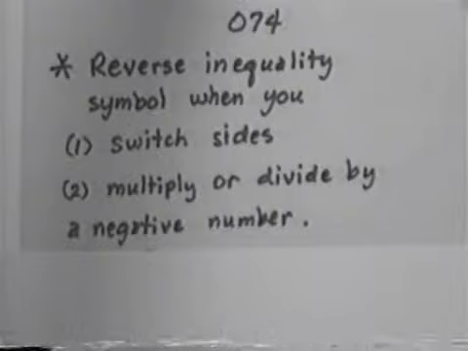These are the only two places where you do reverse the inequality symbol. So remember these two places. Switch sides, multiply or divide by a negative number.